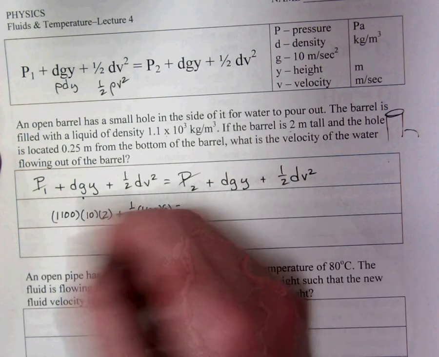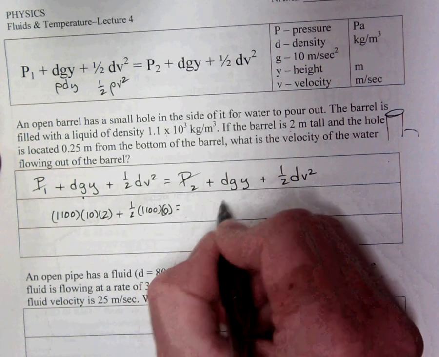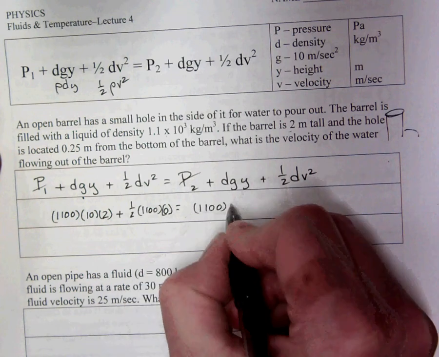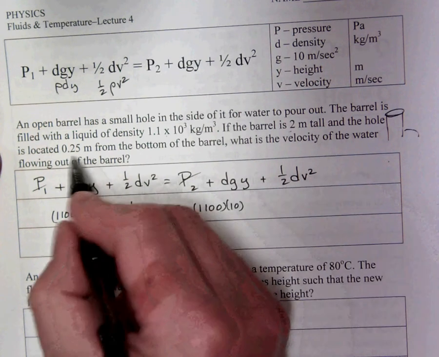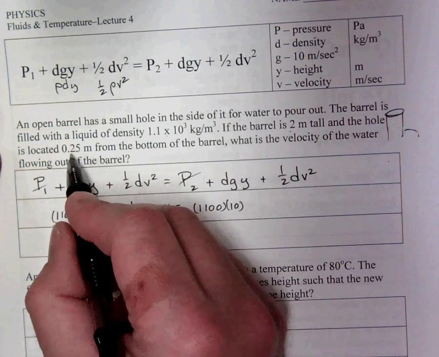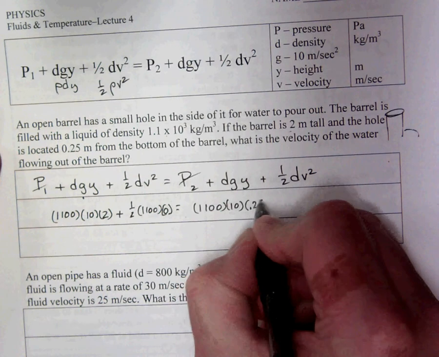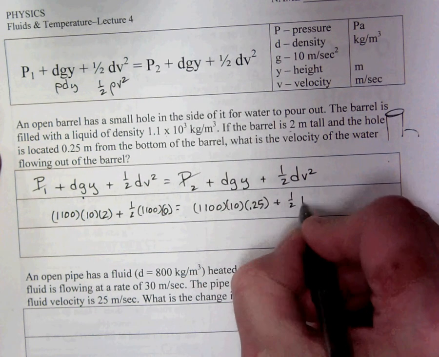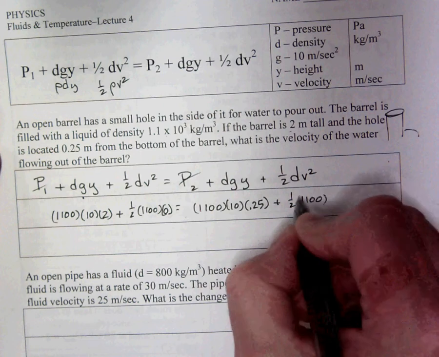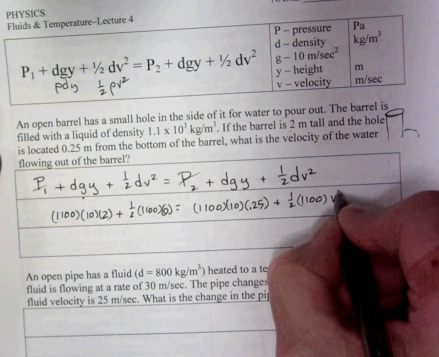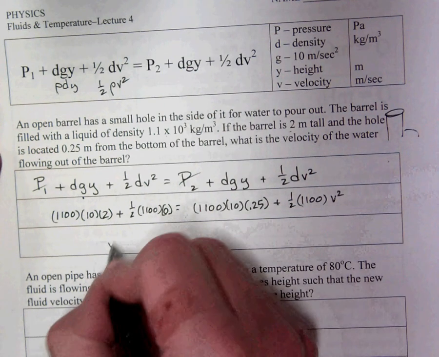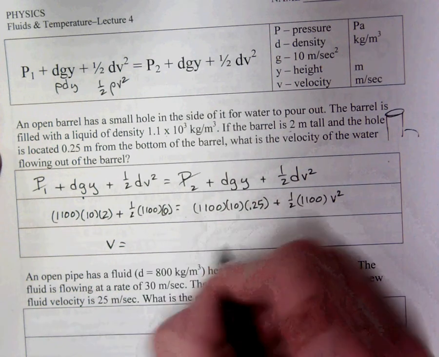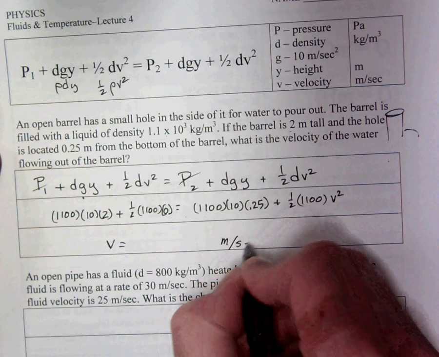Okay, so P, we've already eliminated the P's. Okay, so let's look at it on the other side. And there's 10. Now we're at 0.25 plus 1/2 1100. And we're looking for this second V. Okay, since this is in MKS system, we're going to be in meters per second.